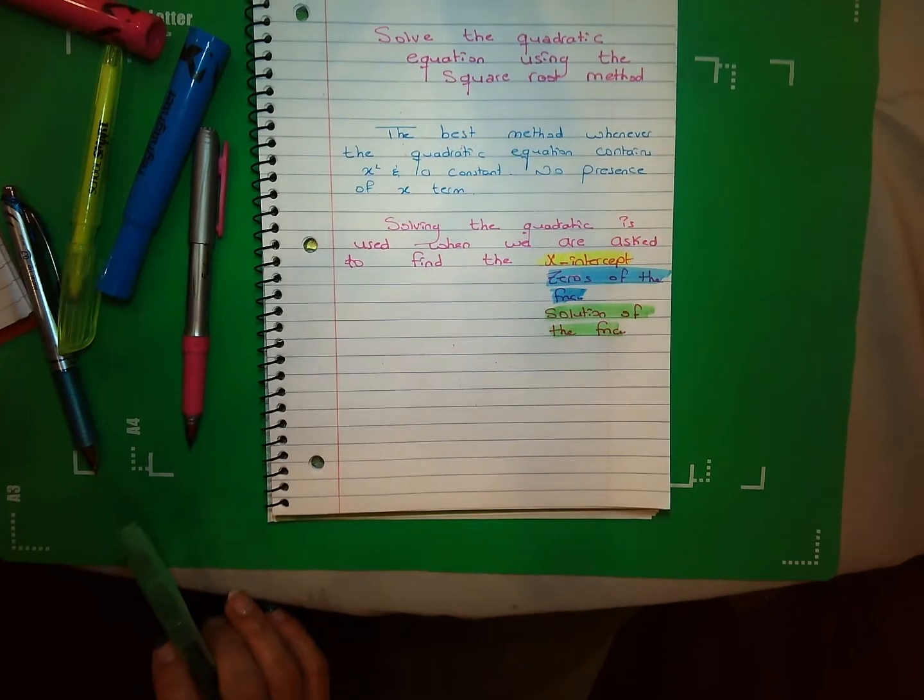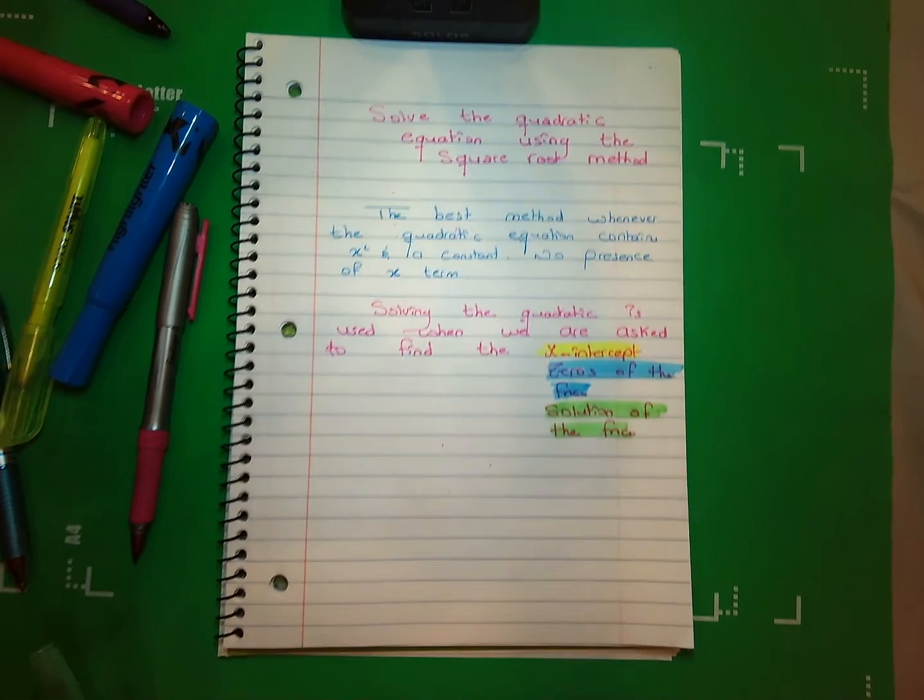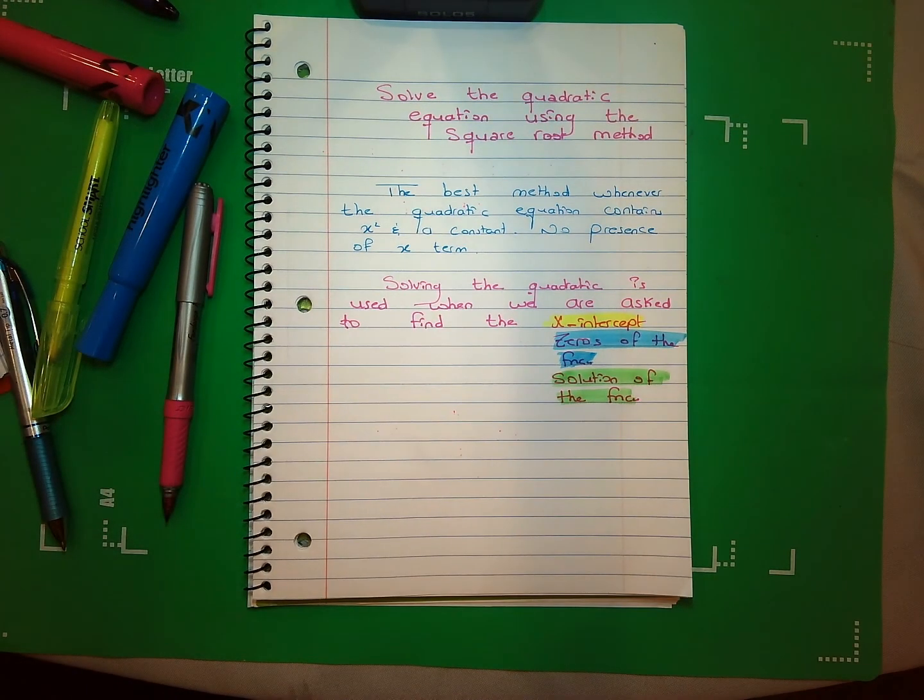Does that only apply for quadratic functions? No. We can be asking about any of the functions. The first thing when you hear the word x-intercept or zeros of the function or solution of the function, you should automatically know that I have to set y equal to 0, or I have to set my output equal to 0, because as you know, your output is always your y, and you have to find the value of x.